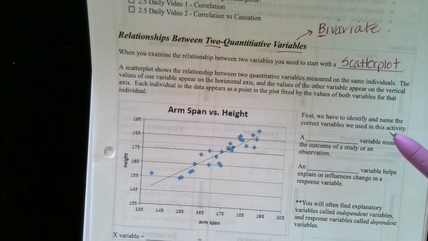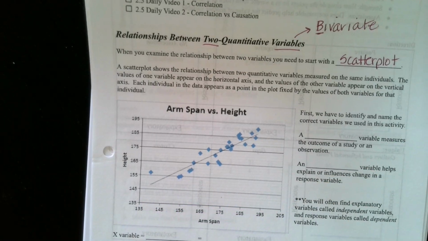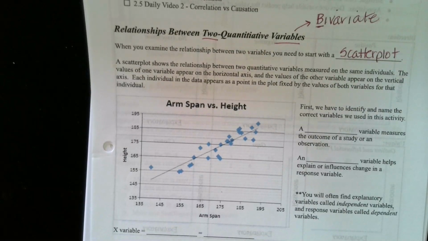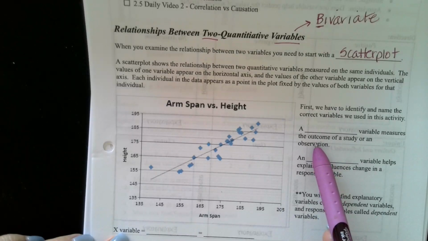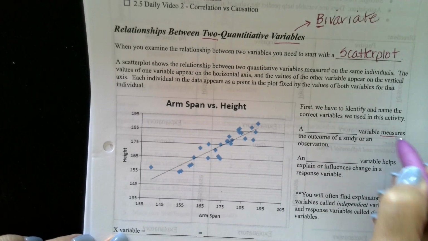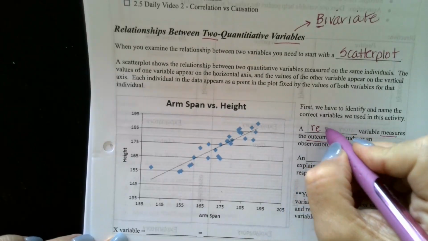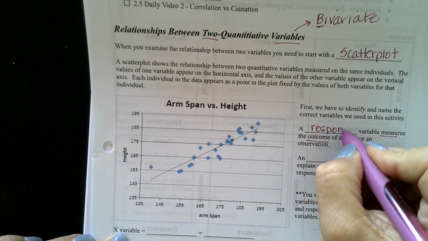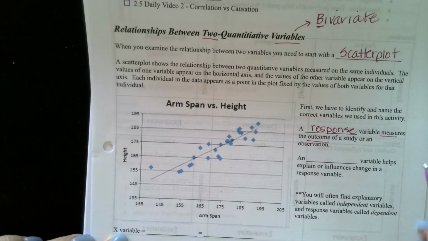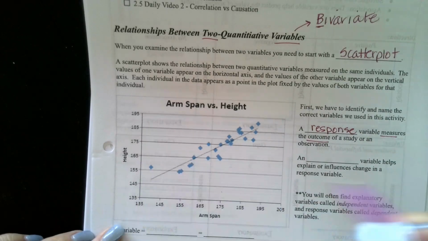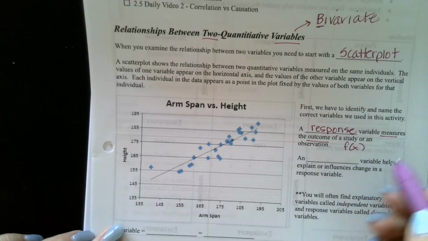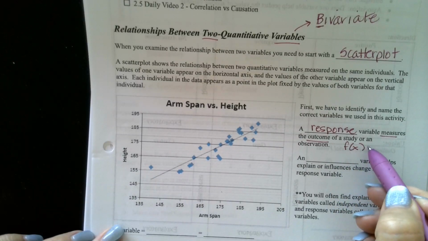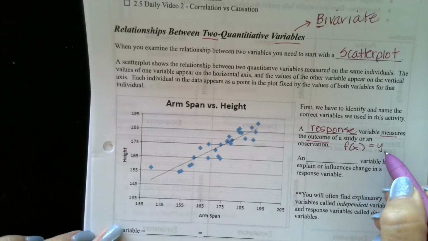So when we do this, we have to identify the variables that we have. We've talked about explanatory and response variables. A variable that measures the outcome of the study is going to be the response variable. Our response variable is usually what's on the y-axis. So remember, think about this: f of x, we plug this in and we get a result, and the result is the y value.